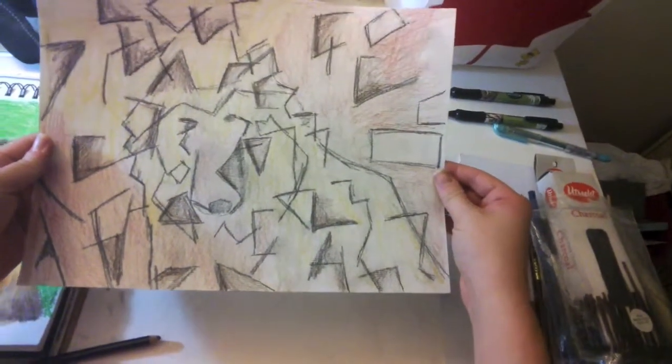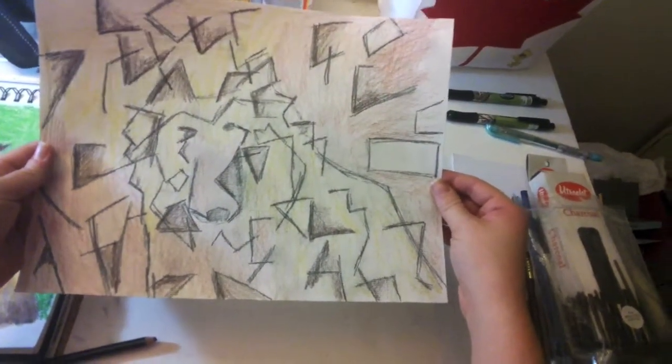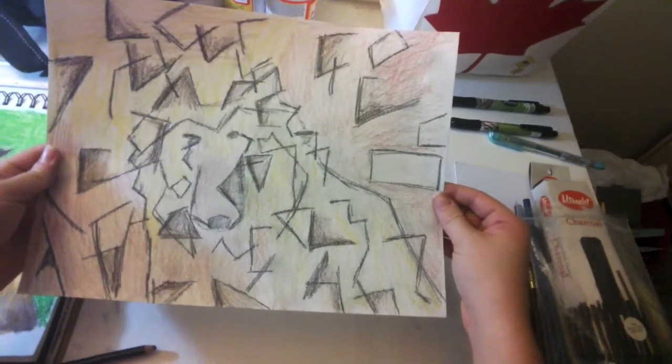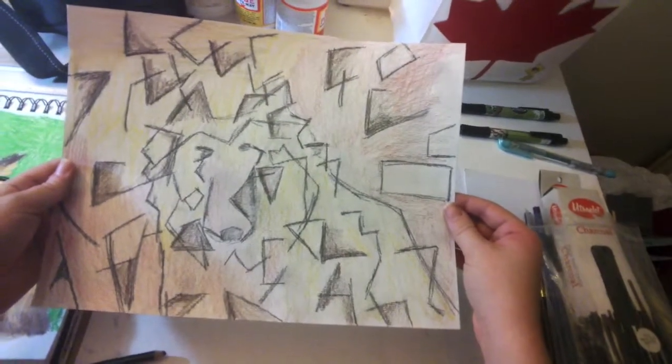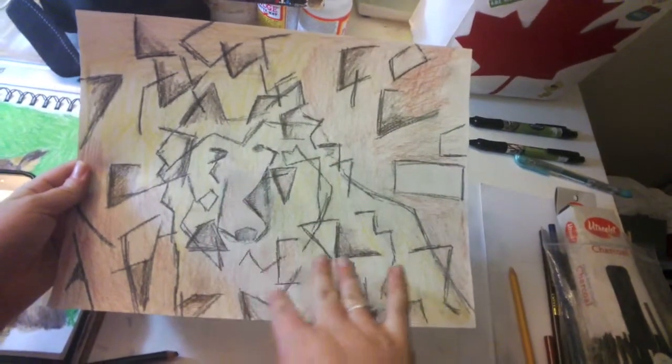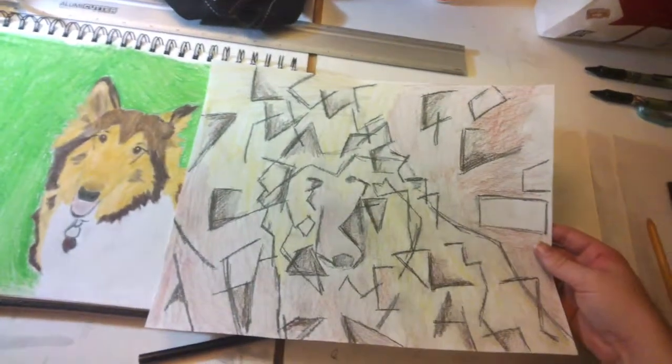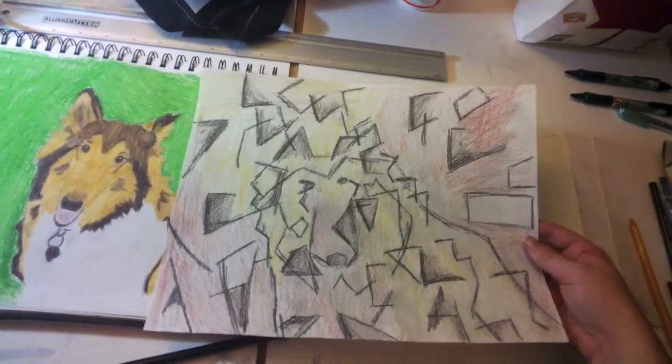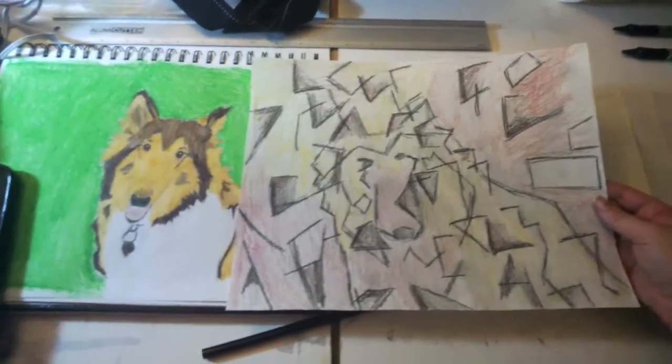It's more or less done. An analytic cubist piece, you can tell because it's shattered in a bunch of pieces. We've got the shading, we've got the muted colors, but we can still see the subject, so we can still see what it reflects. Let's look at it against the original here. So there we go. That's an analytic cubist version of my dog Dakota.